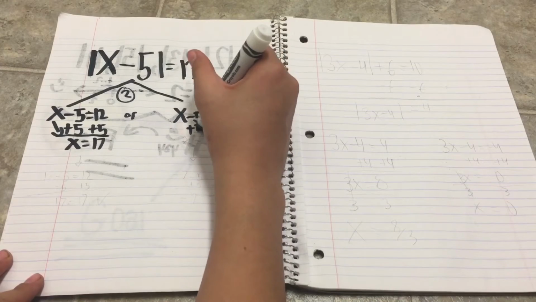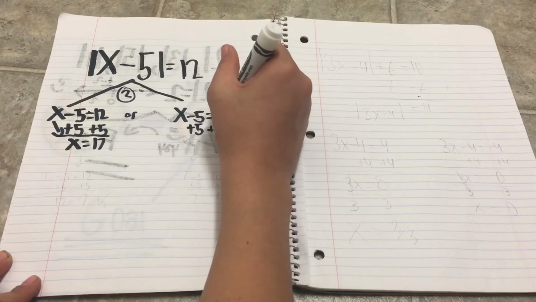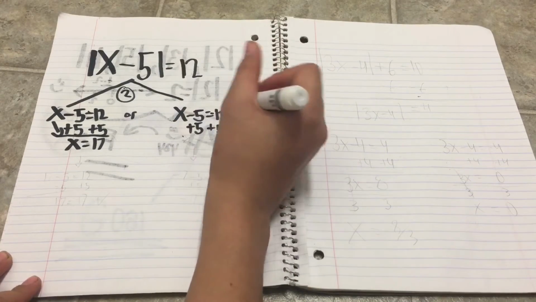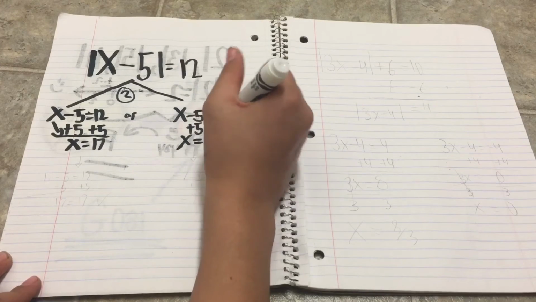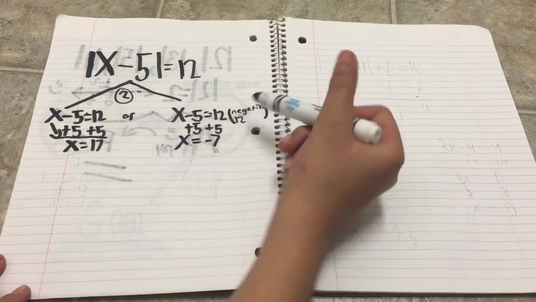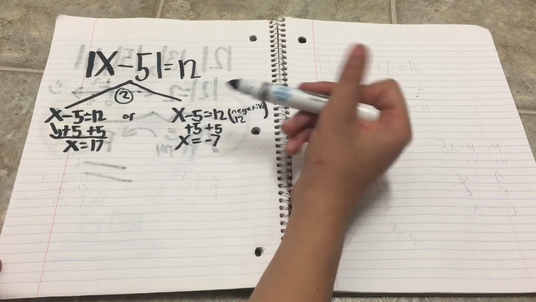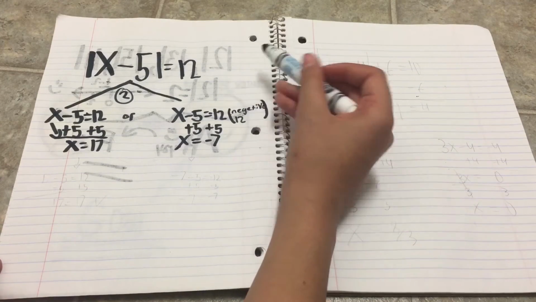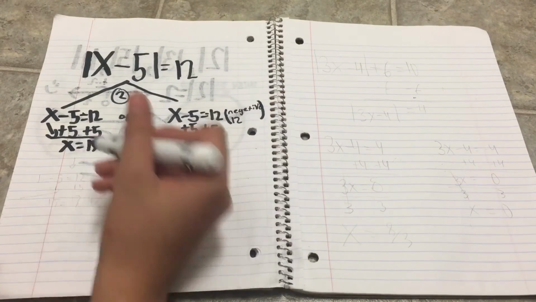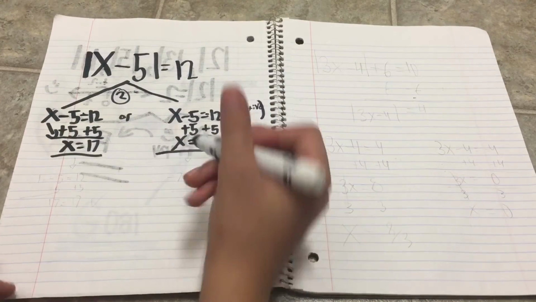But we still have the other equation, so you would add 5 on both sides once again. And then that would bring the x down, but negative 12 plus 5 would be a negative 7 because they're different signs, and you would subtract and keep the sign of the bigger number, which is the negative 12.